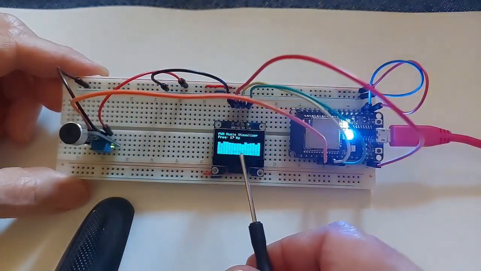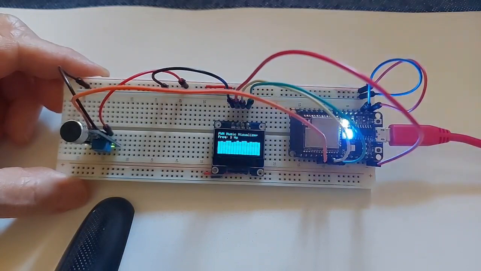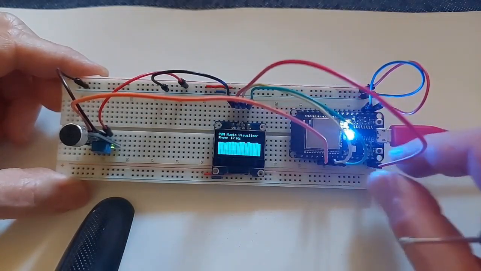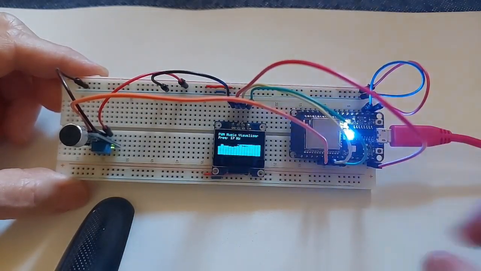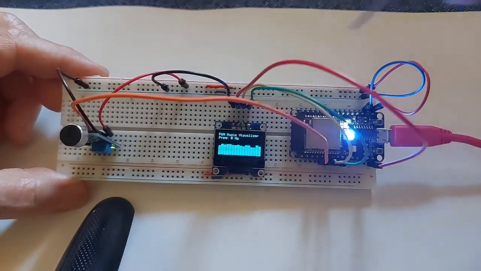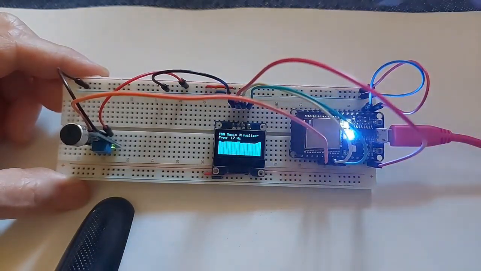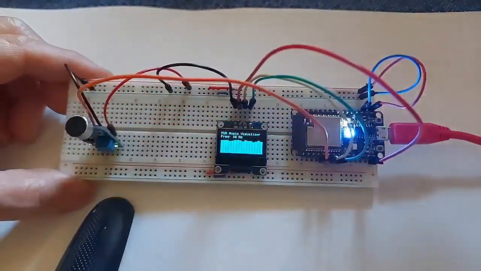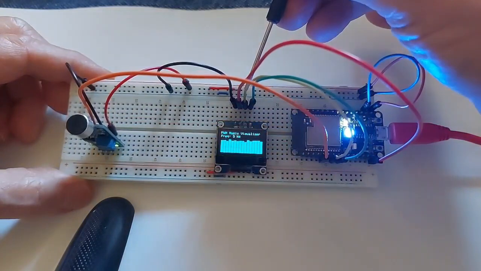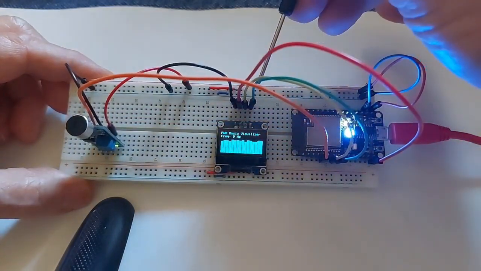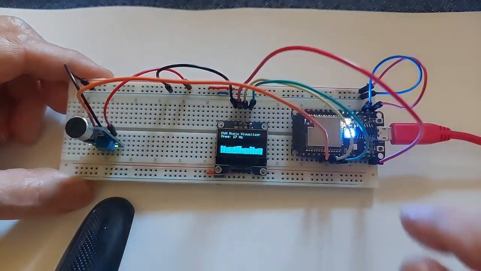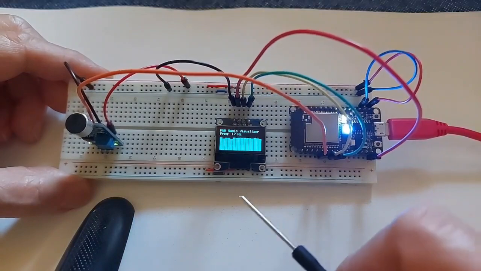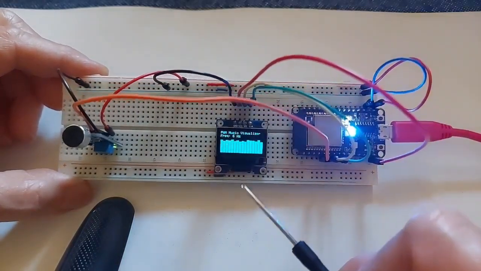The VCC for the OLED I took from 5 volt. The ground is the same, it doesn't matter, it's on the railing. It's fine. And here we have the SCL and SDA, which are data cables, and because there are only 2 cables, it's I2C.